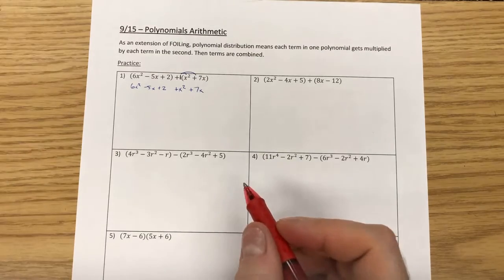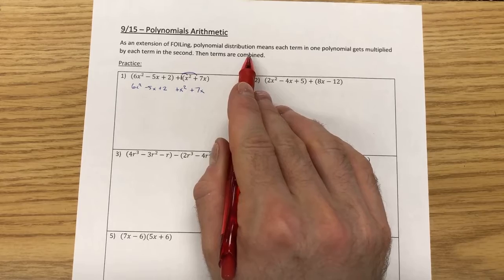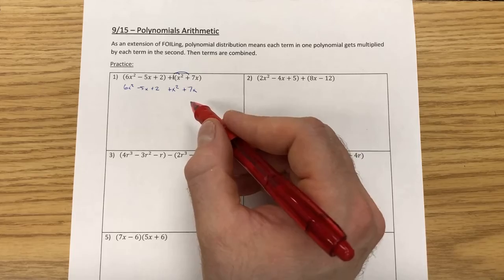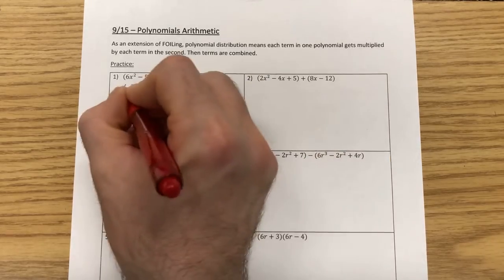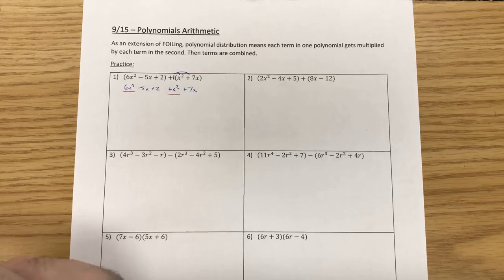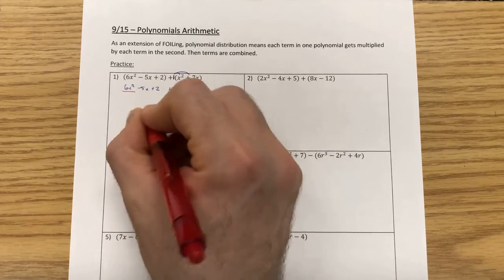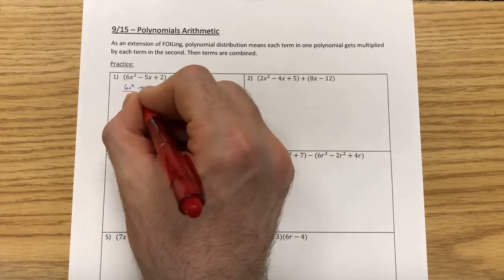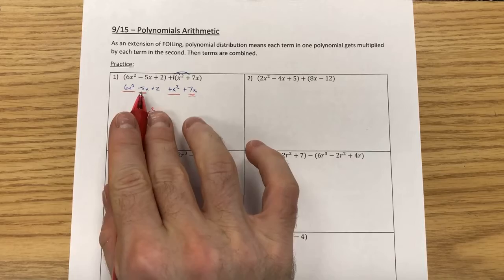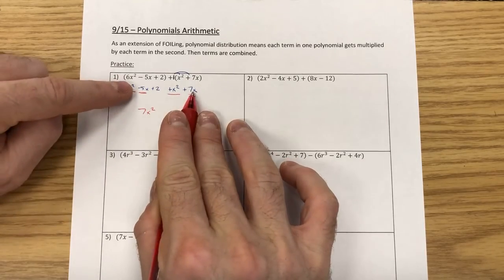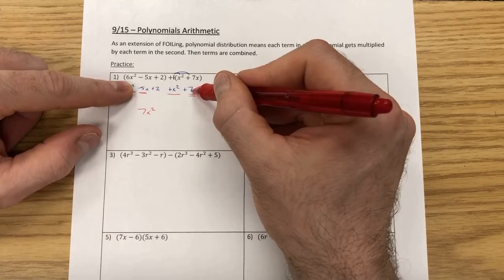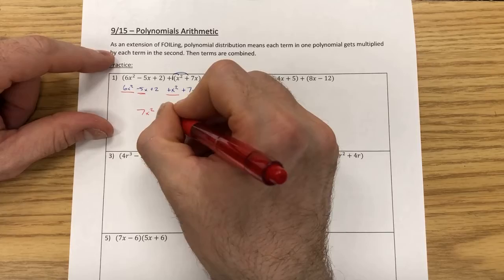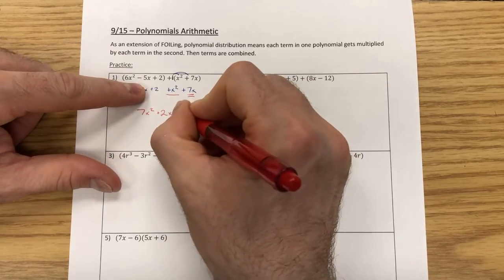Then the only step that we have left is we are going to combine the terms. Now, we're going to combine them in what we call standard form, which means we're going to list them in alphanumeric order. I'm going to find my largest exponent, squared, and I'm going to combine them. 6x and x make 7x. Then I move down a power. I move to my single x terms. Negative 5x and 7x, when I combine them, I look at their coefficients. 7 minus 5 gives me 2. And then I include the variable. My last term is a 2.